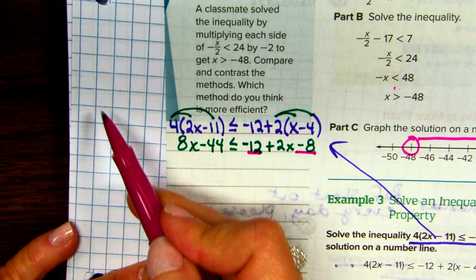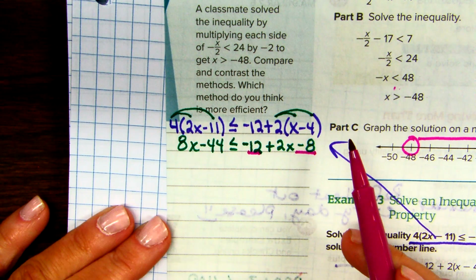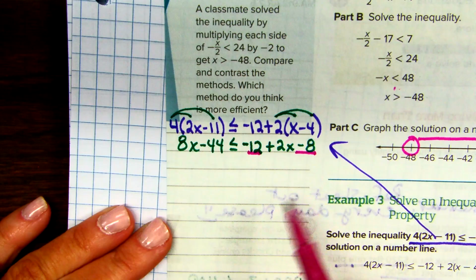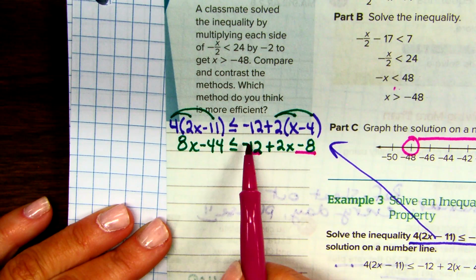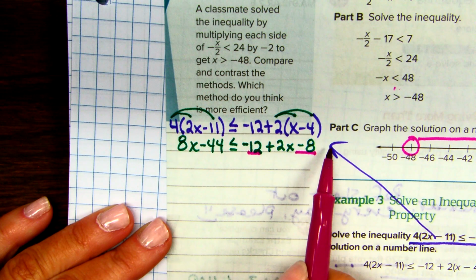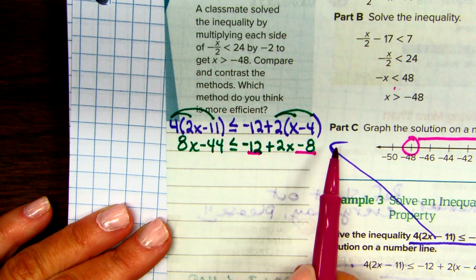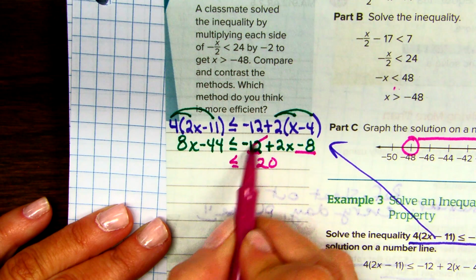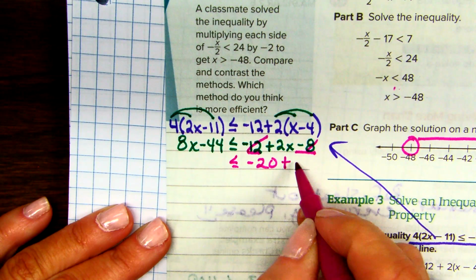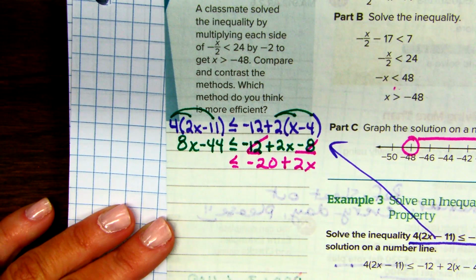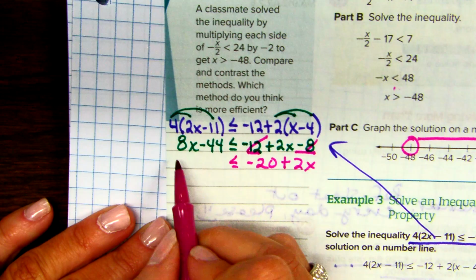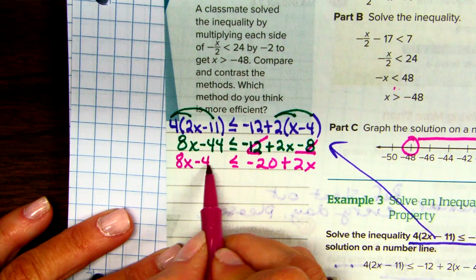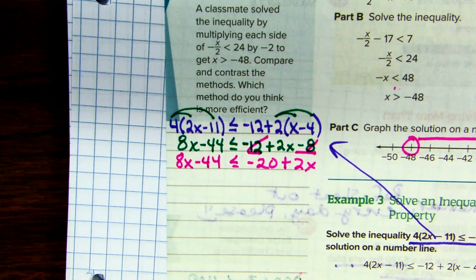Remember, we're not crossing over the equal sign, so you don't do opposite. You just read it left to right and type it in your calculator left to right. Negative 12 minus 8 will give you negative 20. Okay? So I have negative 20 by putting those two together, but don't forget there's still a plus 2x over there.